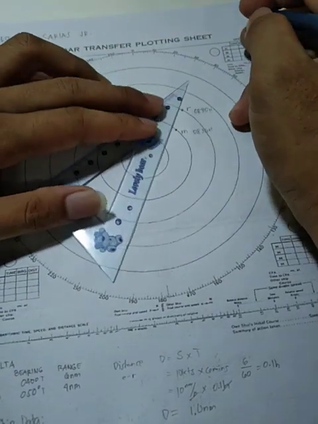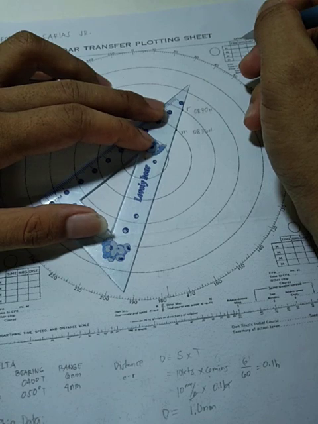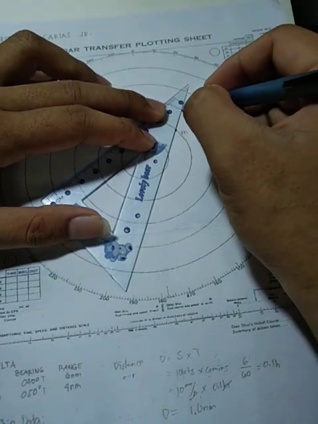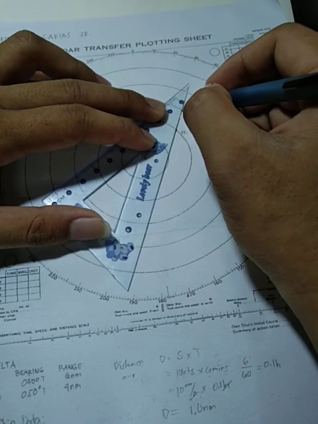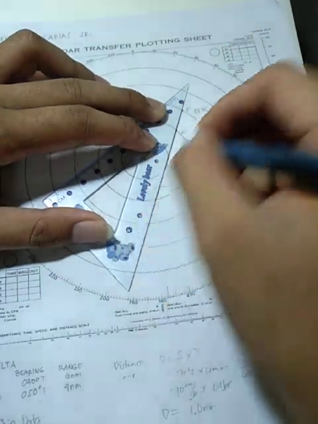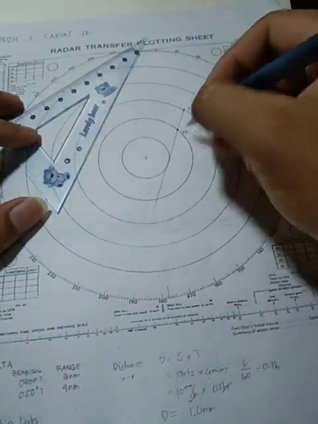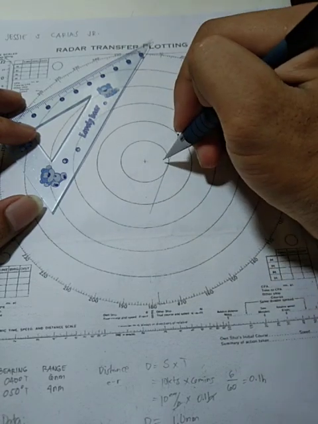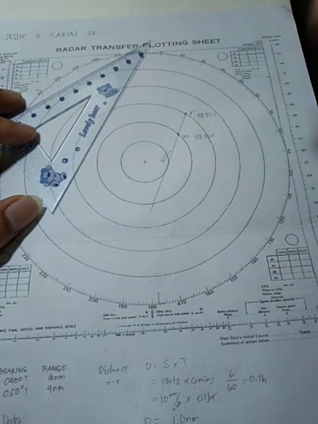Next, we will draw a line to the center, near to the center. This one is our relative motion line, the RML.